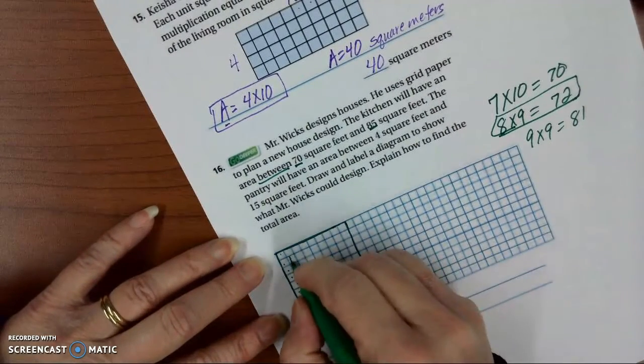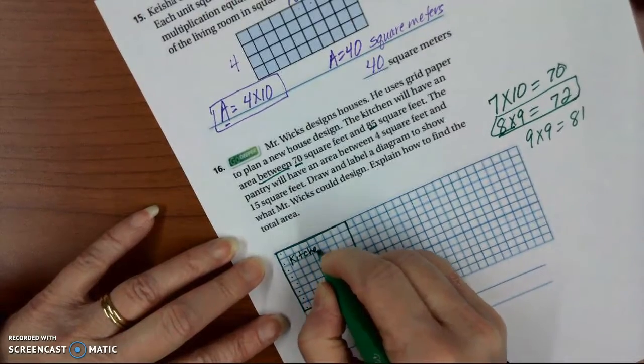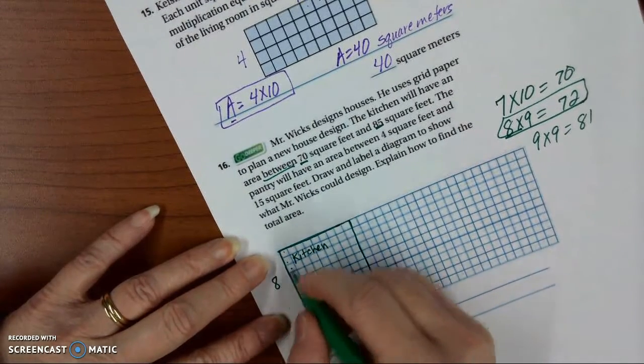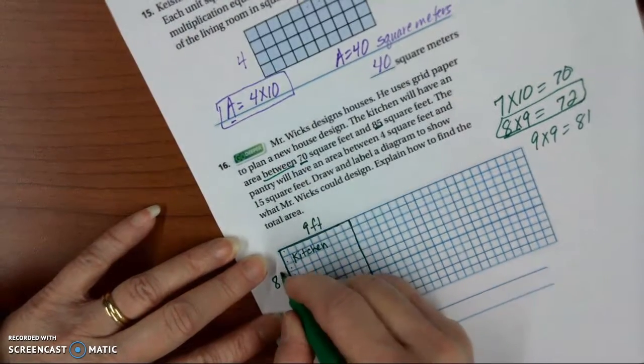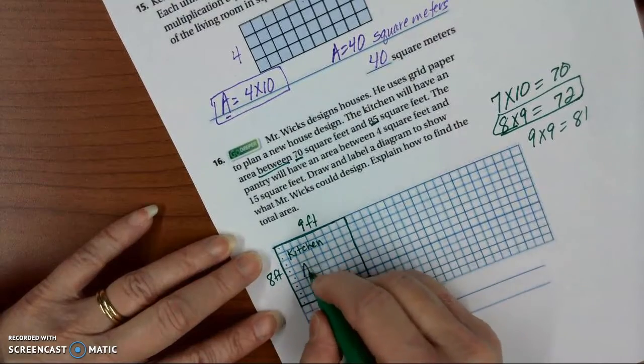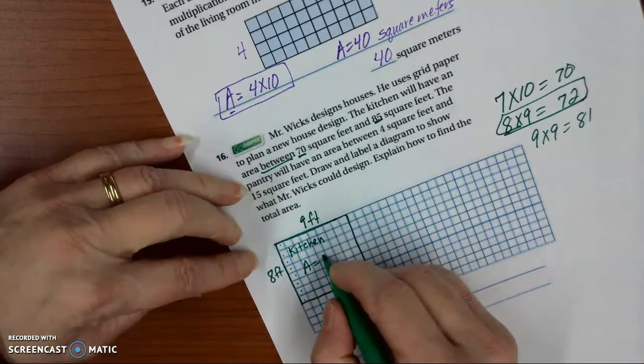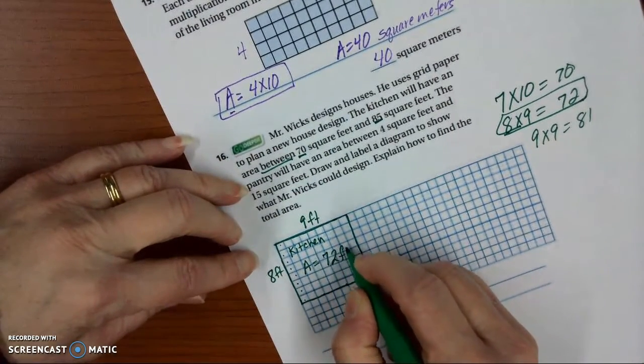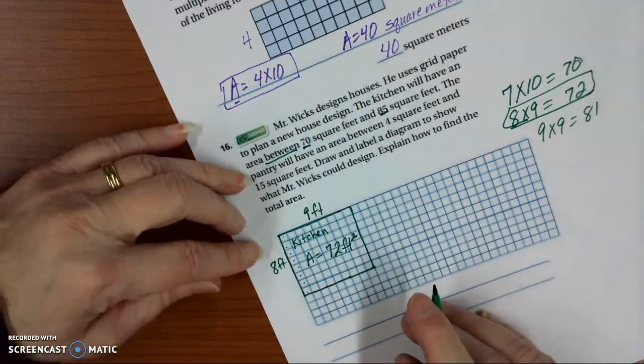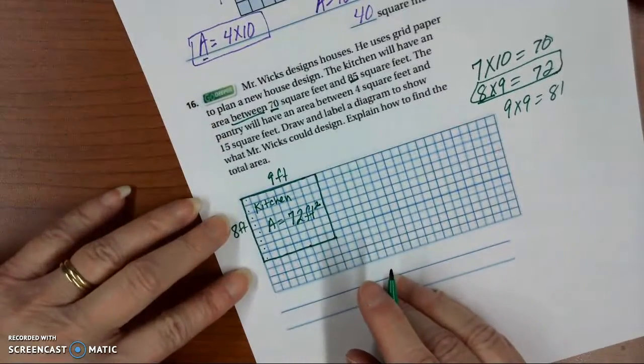So this would be the kitchen. I'm going to label it kitchen. And it's 8 feet by 9 feet. So the area, 8 times 9 is 72 feet squared. I like to write it like that. That's from my middle school math background there.